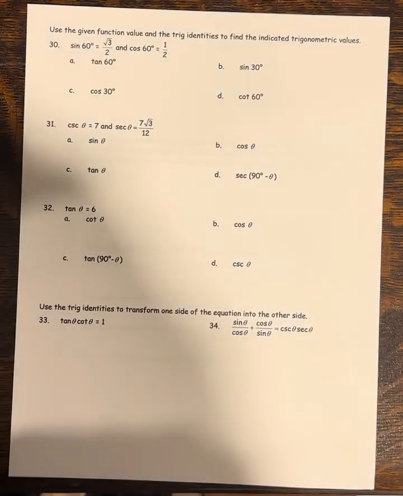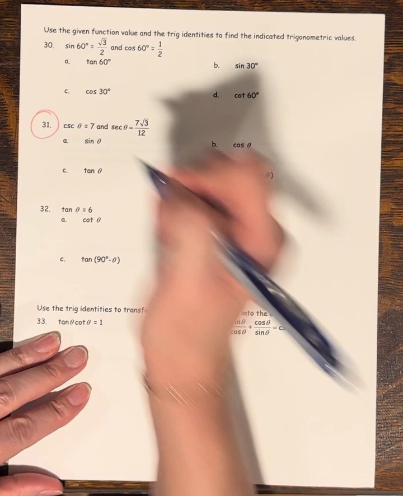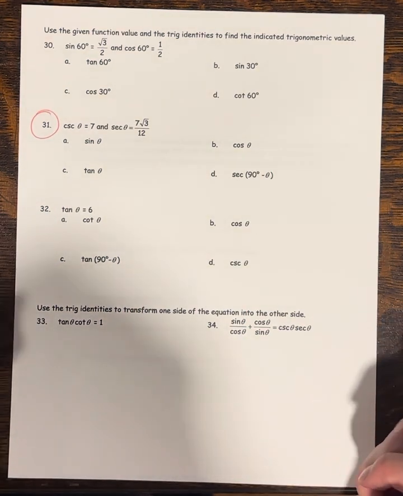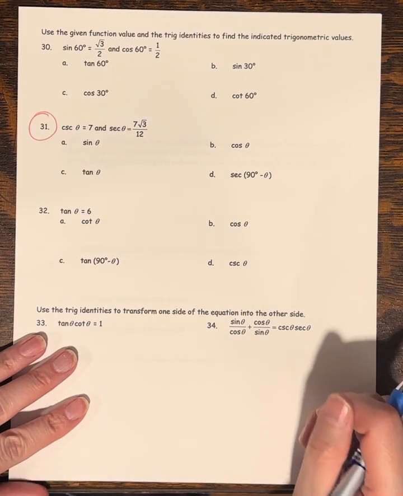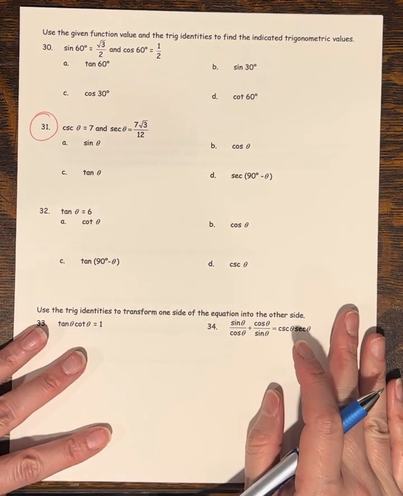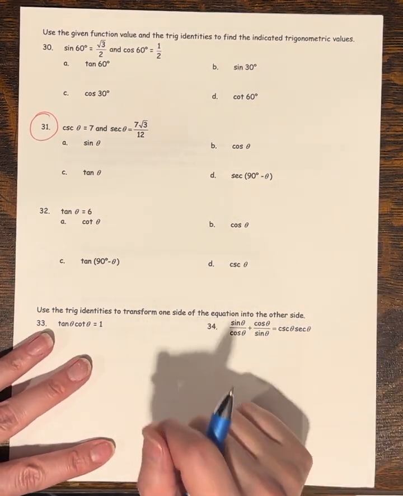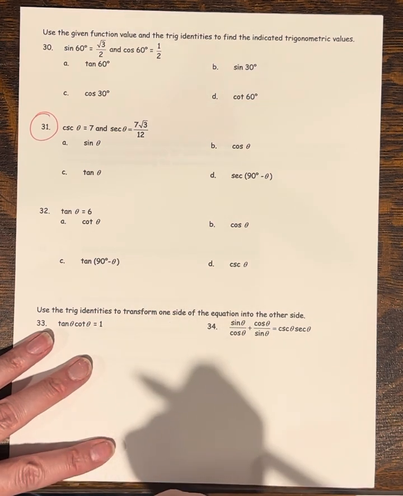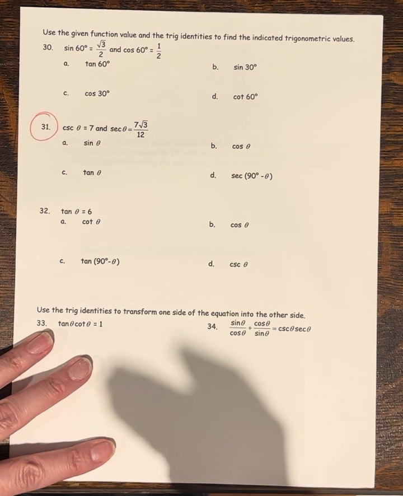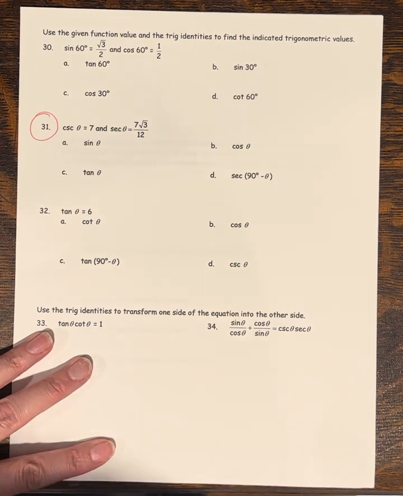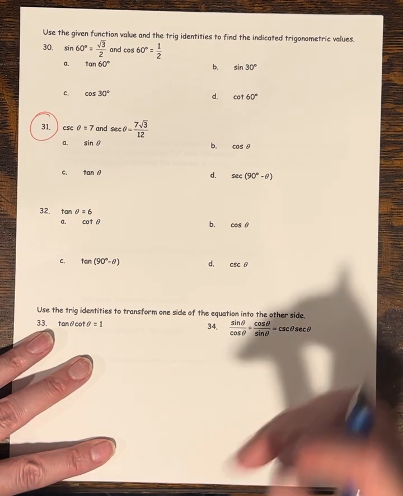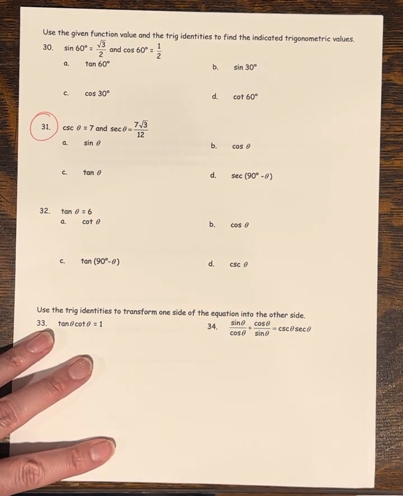Next page I'm going to talk about is number 31. Use the given function values and the trig identities to find the indicated trigonometric values. Now, we've talked about this multiple times, and the biggest thing that I can tell you is that you need to make sure that you know A, what quadrant you're in, B, you need to know your reciprocal functions, and you need to make sure you have your formula sheet around, and I will give you that on the test. I will give you the formulas that I want you to have on the board.